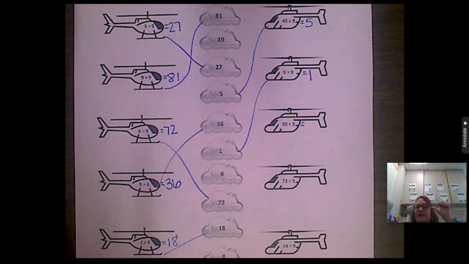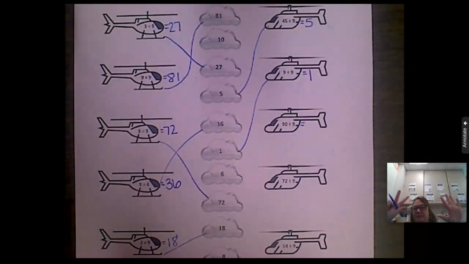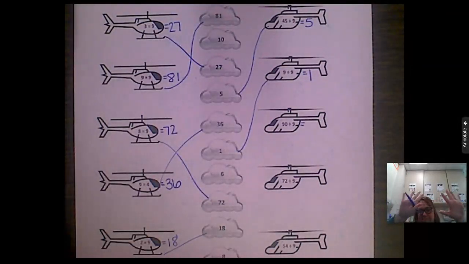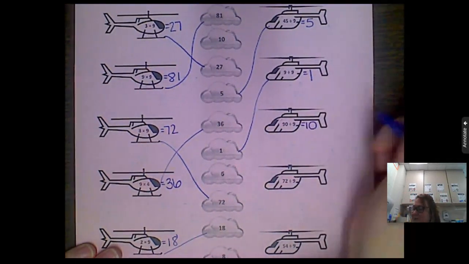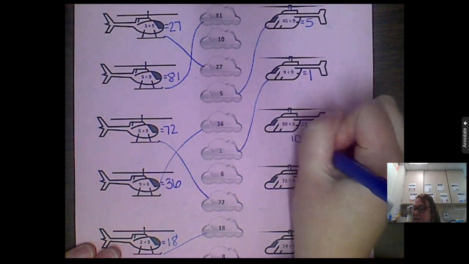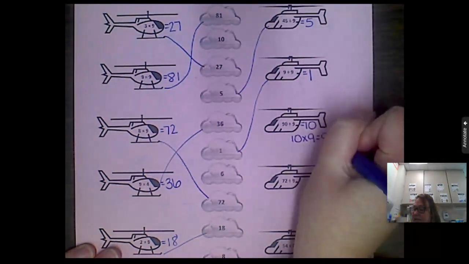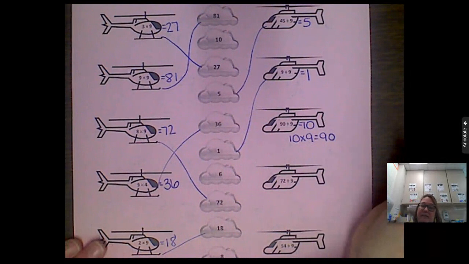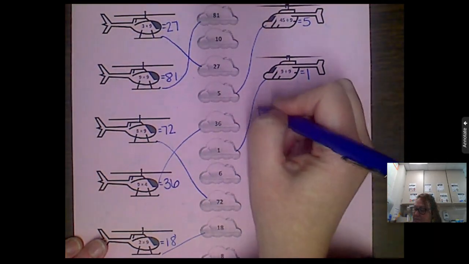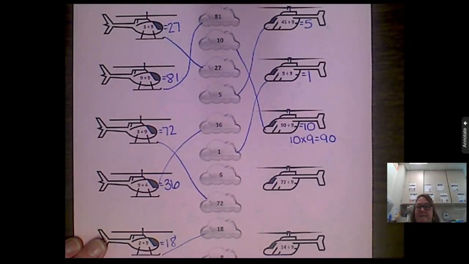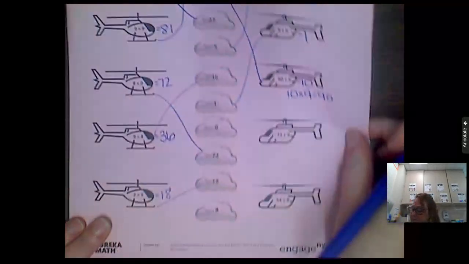Here we go. 9, 18, 27, 36, 45, 54, 63, 72, 81, 90. How many did we count? 10. So 90 divided by 9 equals 10. And you may have known that too because you may have said to yourself, well, I know that 10 times 9 equals 90. So that would mean that 90 divided by 9 has to equal 10 because we're in that fact family, right? Good. Doing okay? 2 more.